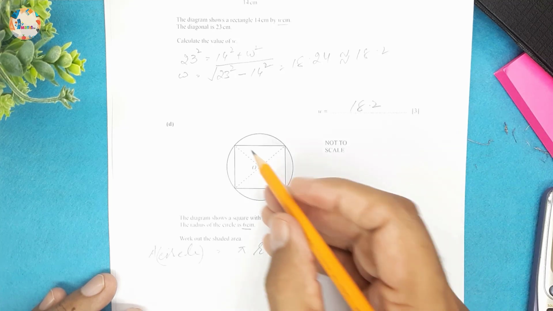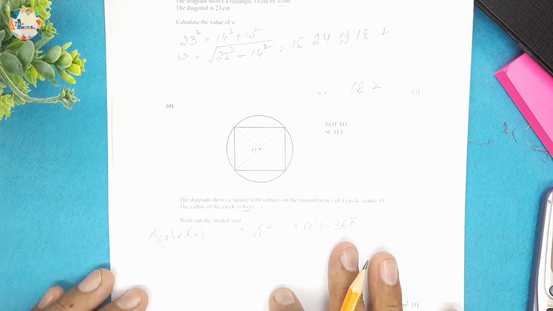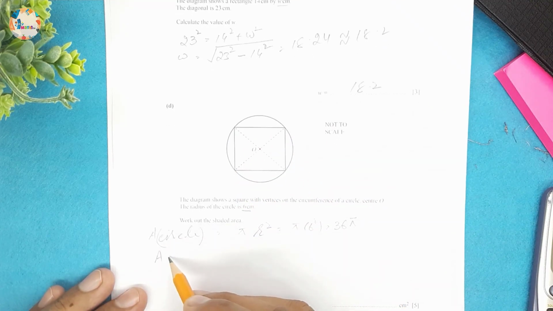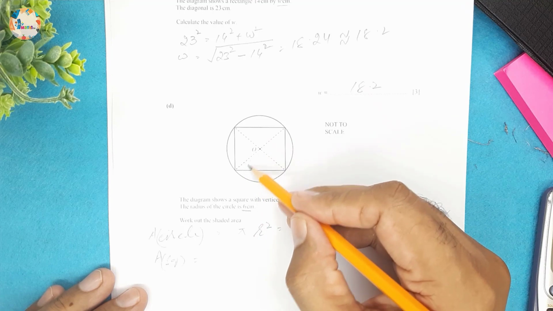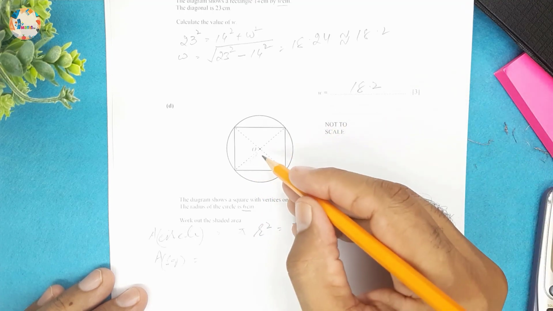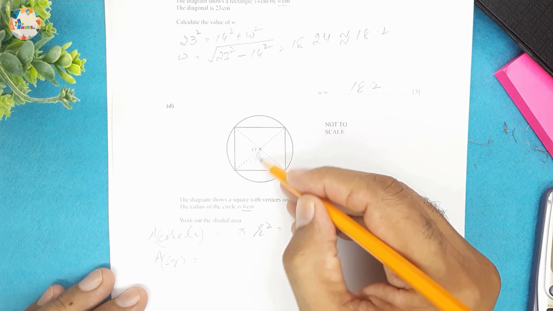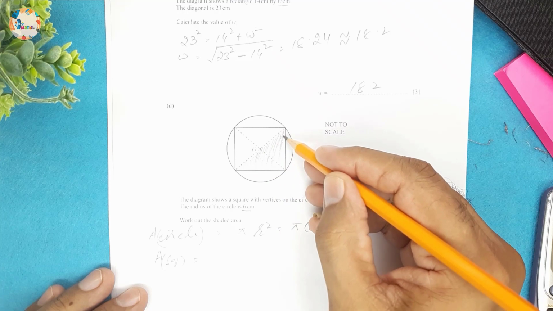Now from 36 pi we have to exclude the area of the square. So area of square will be equal to what? We can find the area of this one.